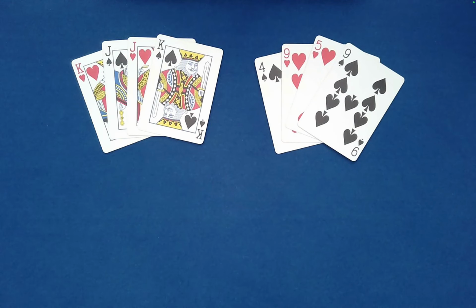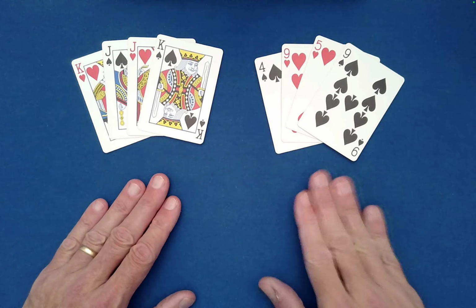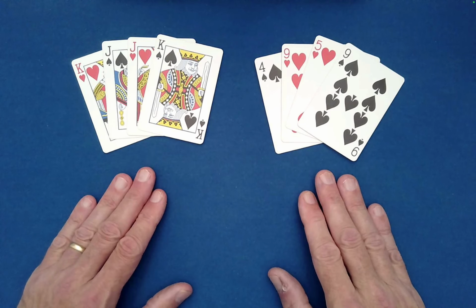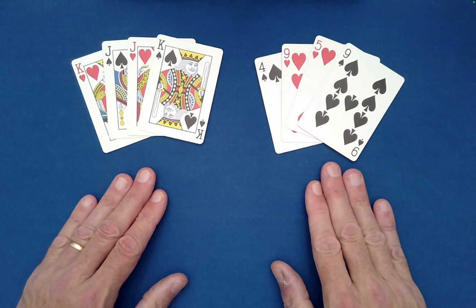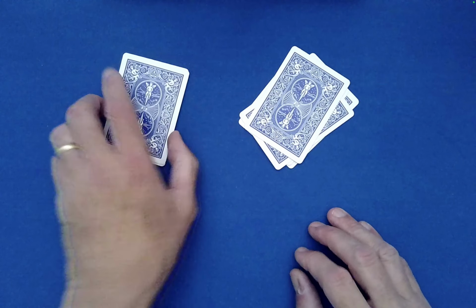Okay, I have another original effect to share with you today. And as you can see, we have 4 face cards and 4 number cards. So a couple of jacks and kings, and then a couple of 9s, and then a 4 and a 5. Okay, so first off, I need you to tell me how to stack these.